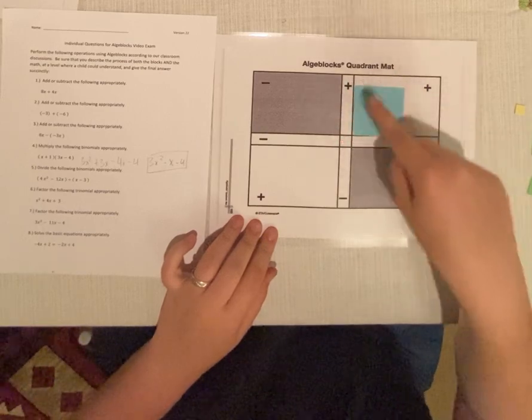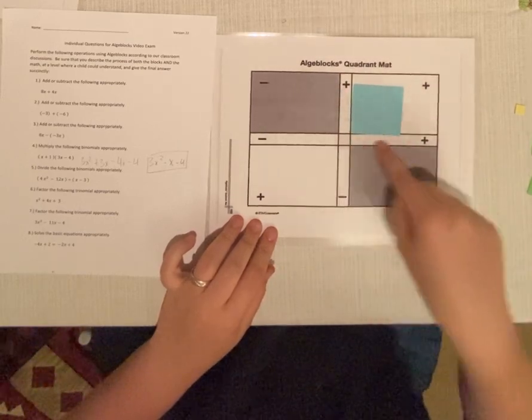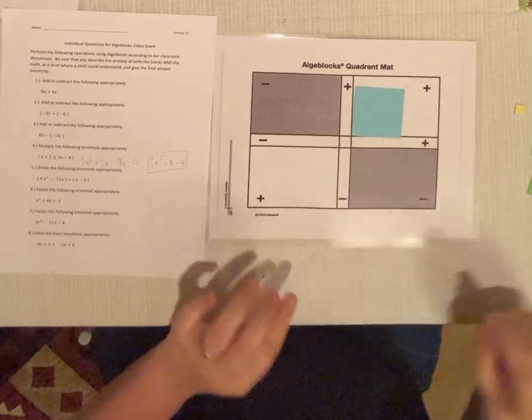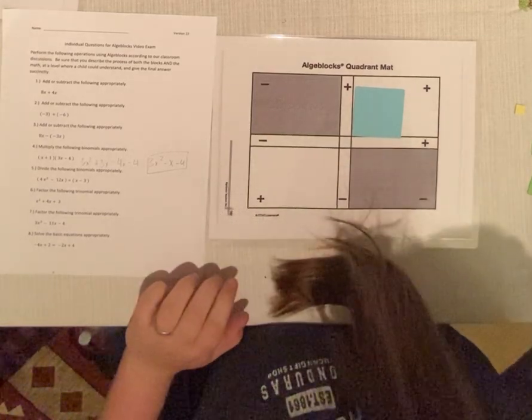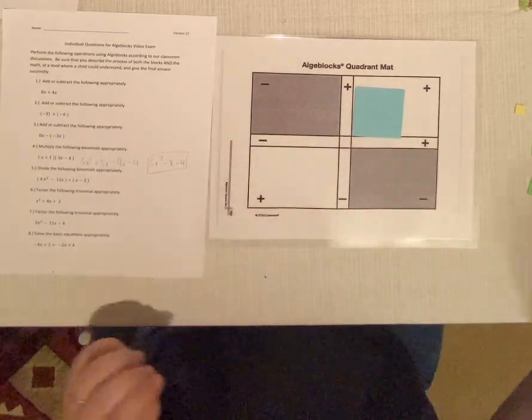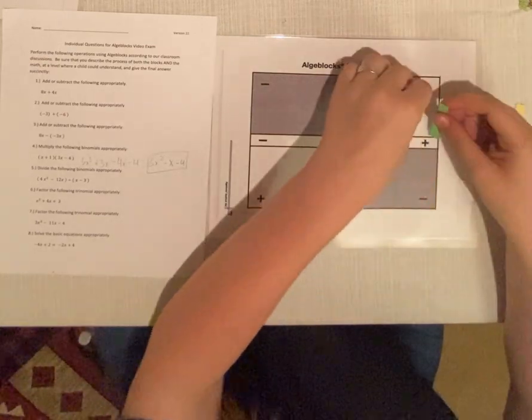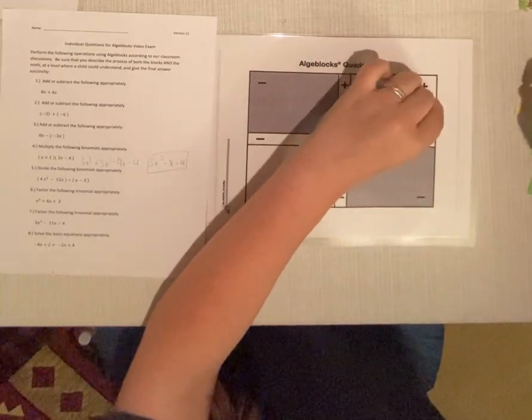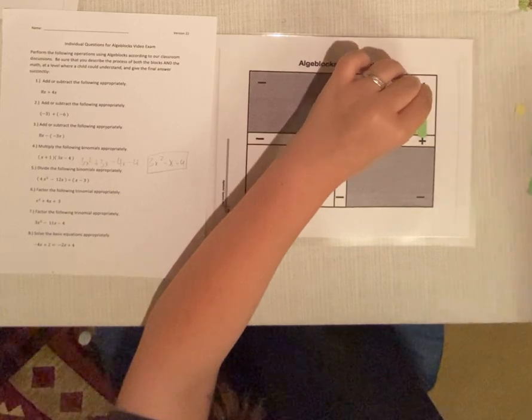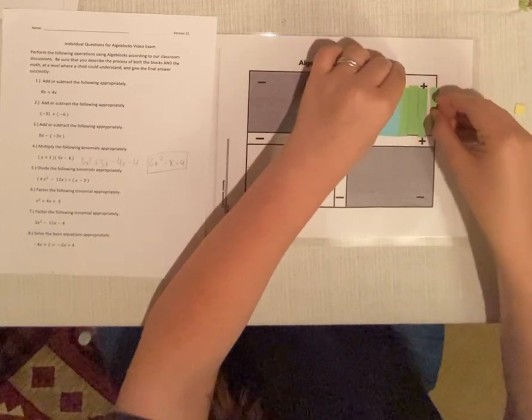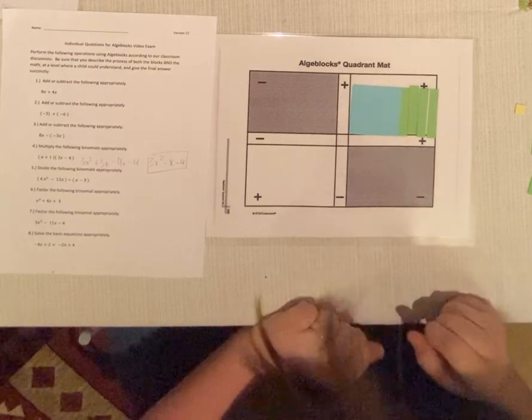This time, only the middle is going to fill up, and we're going to have to find both of the factors. So we have x squared plus 4x, or x squared, and we need 4x. Okay, got our 4x, and plus 3.